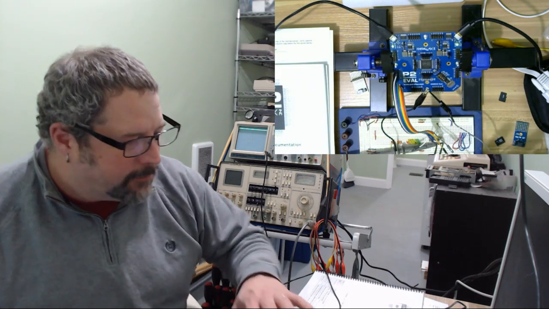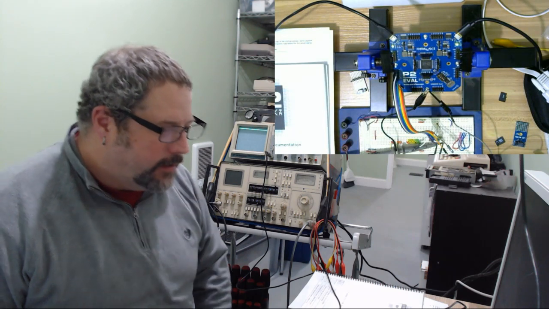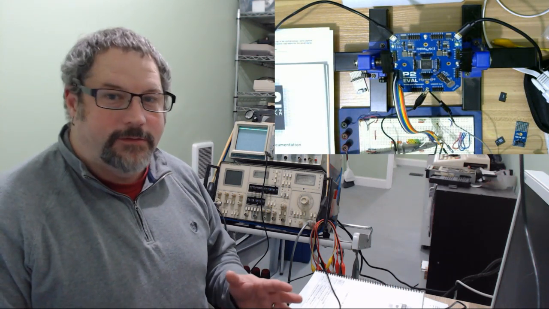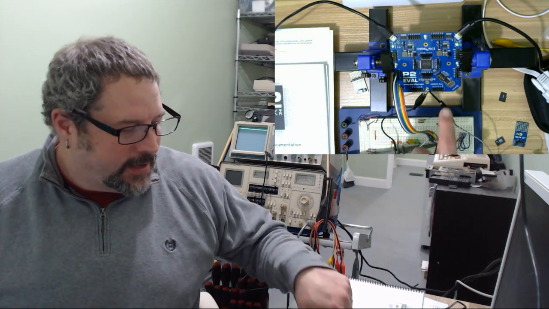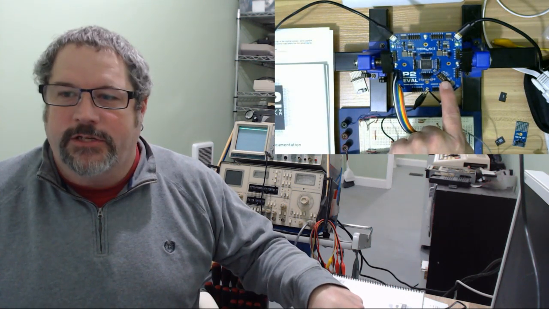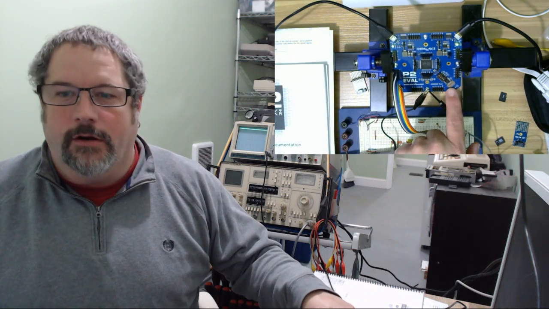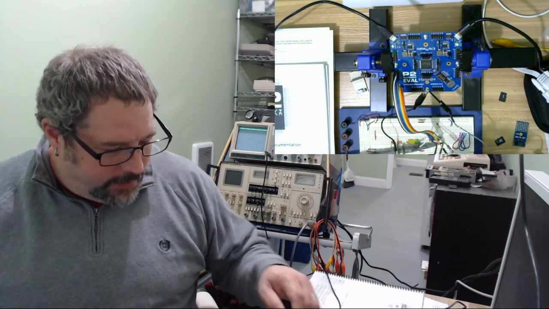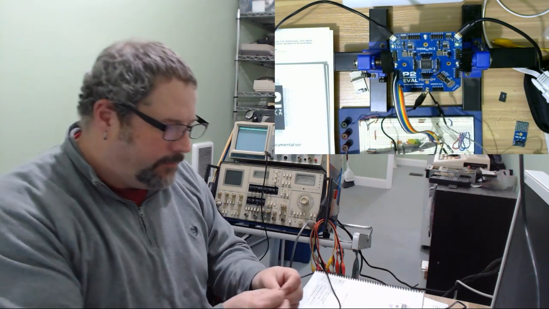It's bizarre. I mean, I've removed everything that could be on here that would be causing any type of flakiness. It is completely, you know, stock, out of the box. I haven't even changed jumpers on this thing. The only thing I've ever done is change this dip switch so that I can boot off of SD card. Now, here's the other thing: I loaded this program onto an SD card.